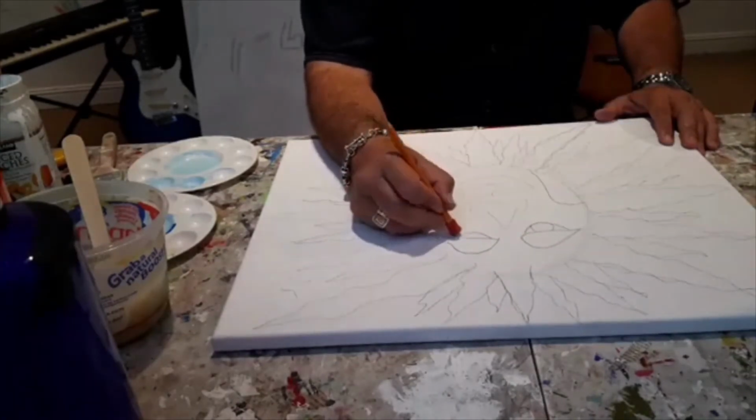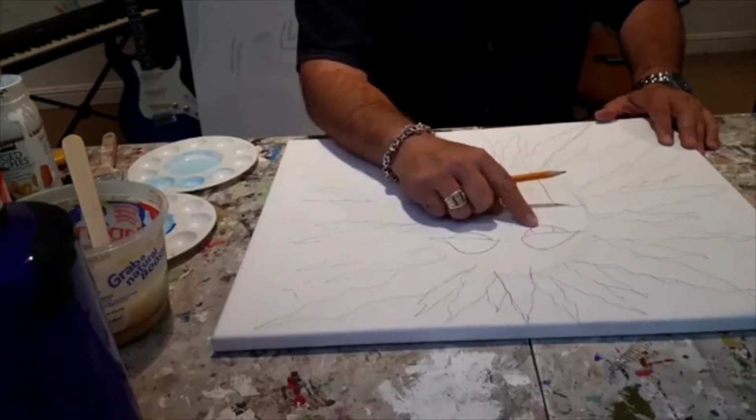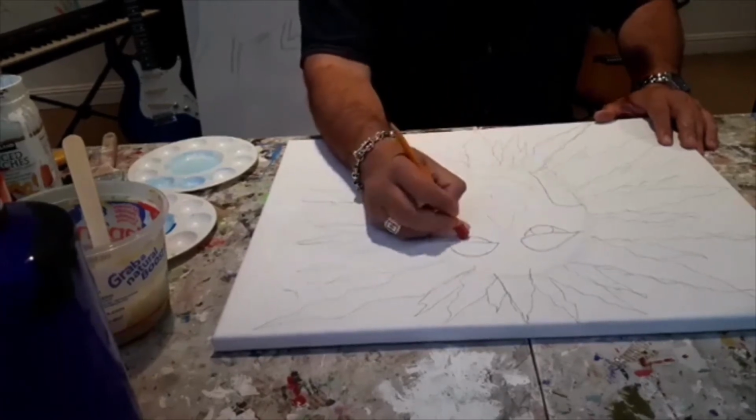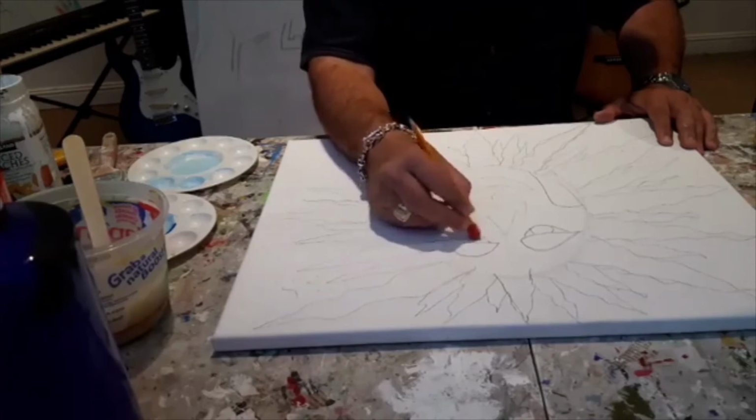I'm gonna ask my daughter which eyeball she likes better, this one or that one? This one, the one that's open, right? The one that's closed looks like it's taking a nap.